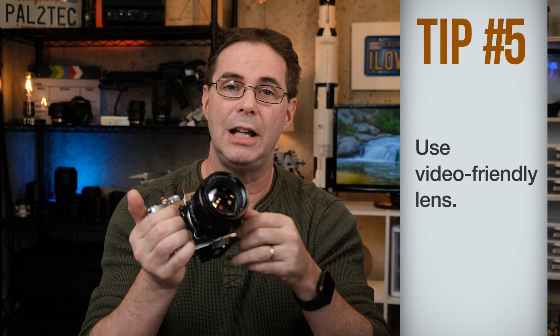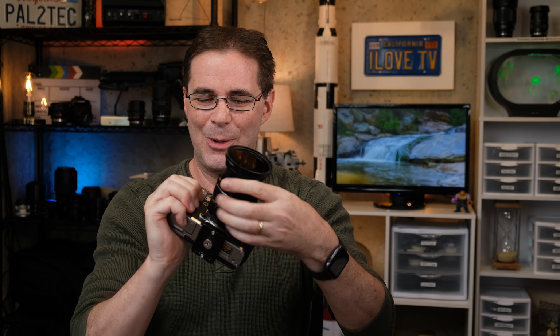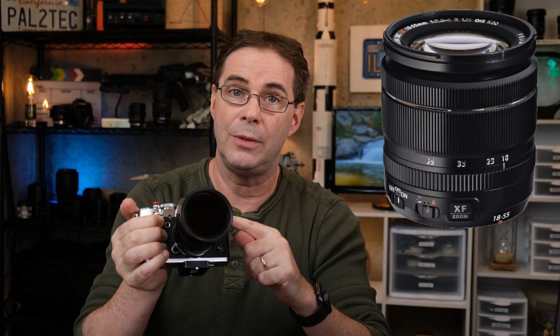Tip number 5, use a video-friendly lens, which this is not. Oh, no, it is not. Not at all. This one is. What you need from a lens when shooting video is different than when shooting stills. The right lens choice is an important subject, but I want to keep this simple and focused. You want to use either a dedicated cine lens, or if you're just starting out, then you are going to want to use the 18-55 Fujifilm kit lens.